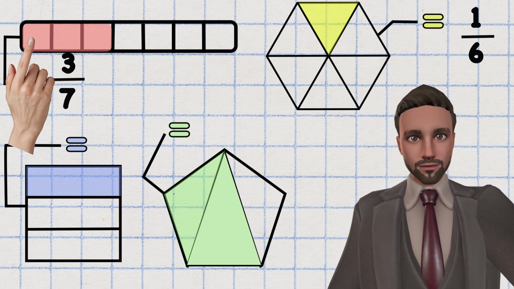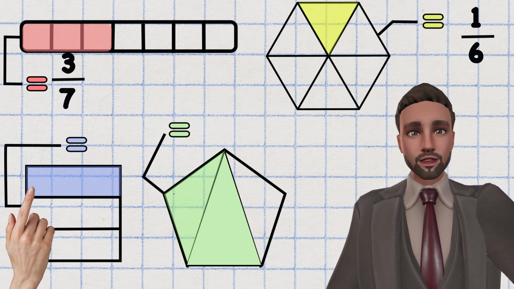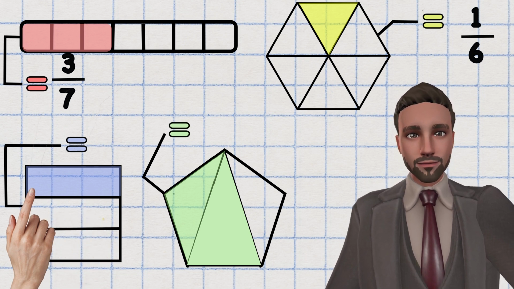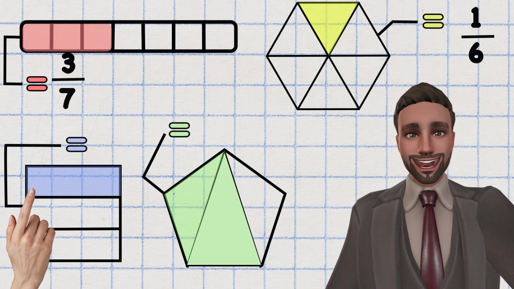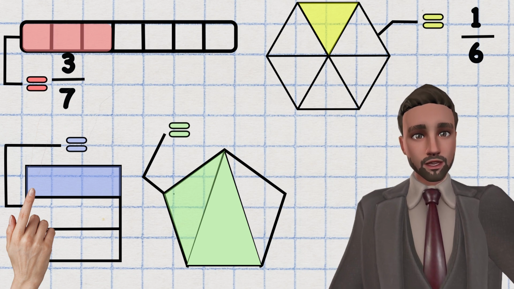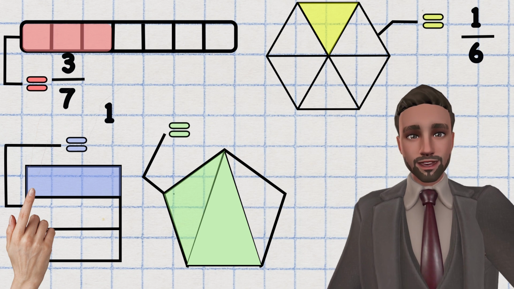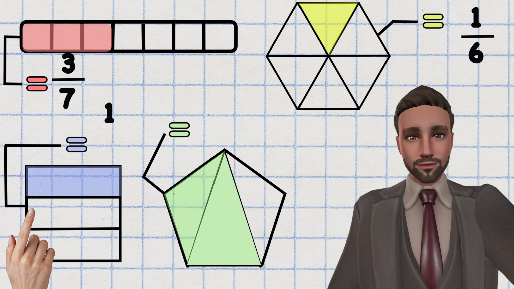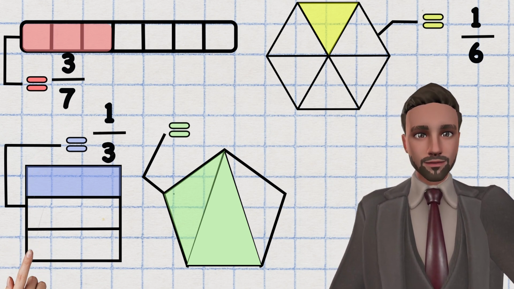Let's move down to the blue. How many parts are shaded? Let's do it the opposite way this time. How many parts are shaded? 1. Where does that digit go? Does it go on the top or the bottom? Well, it's the parts that I have shaded, so that goes on the top. Remembering what goes on the bottom is the parts that make up the whole. So how many parts make up the whole? 1, 2, 3. This fraction is 1/3.